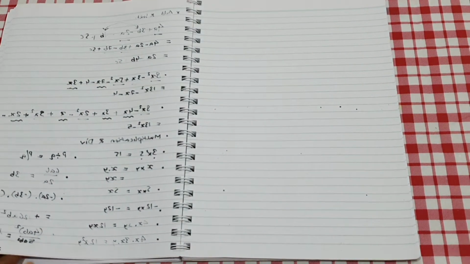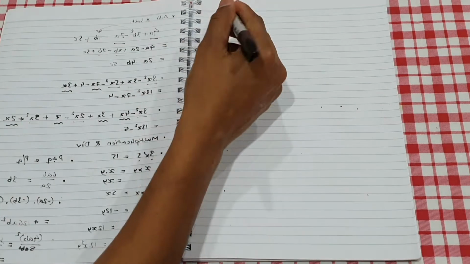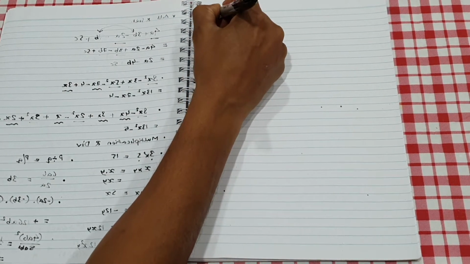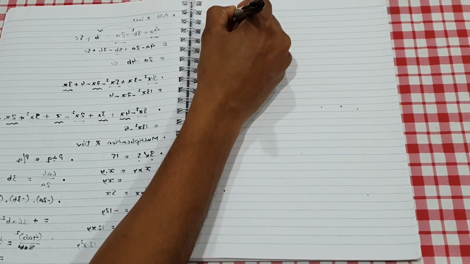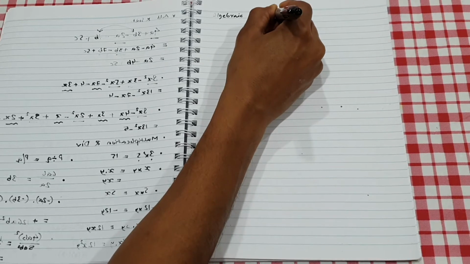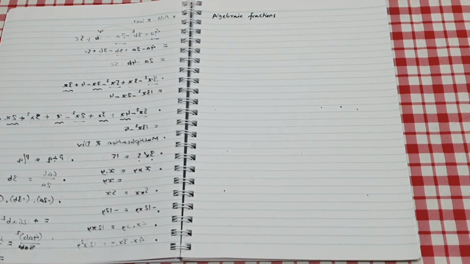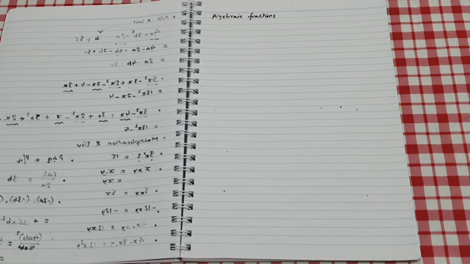Okay, so we will start our topic with fractions. How do we add algebraic fractions? Now, algebraic fractions are not very different from mathematical fractions. We'll have to understand how do we deal with them.